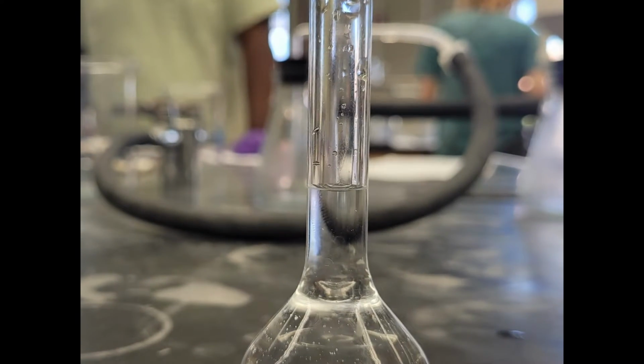As we can see, the meniscus sits right on the 25 milliliter graduation mark.